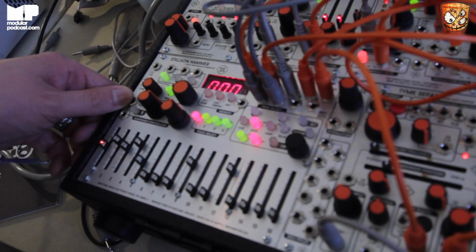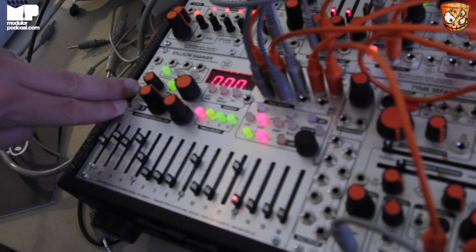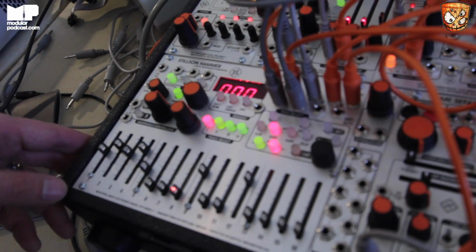Are there inputs to affect one sequence with the other? You can take one of the outputs and patch it into the external inputs and direct it to your parameters that way.